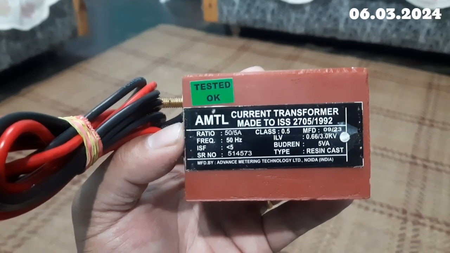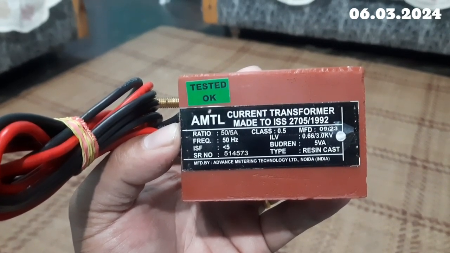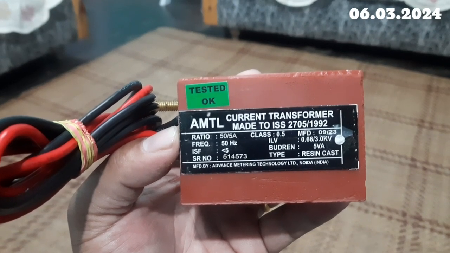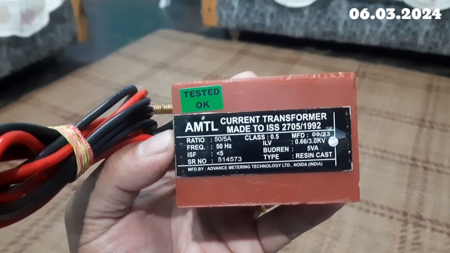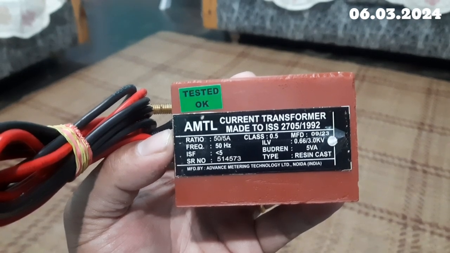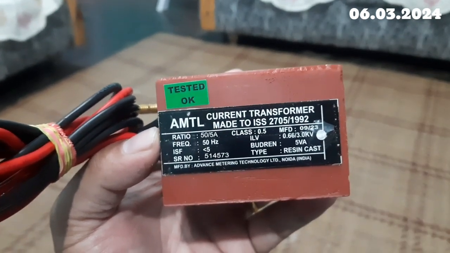What is this ISF, instrument safety or security factor? This is nothing but the ratio of the maximum limited current divided by the rated current. This maximum limited current is on account of maybe a fault or something, right?